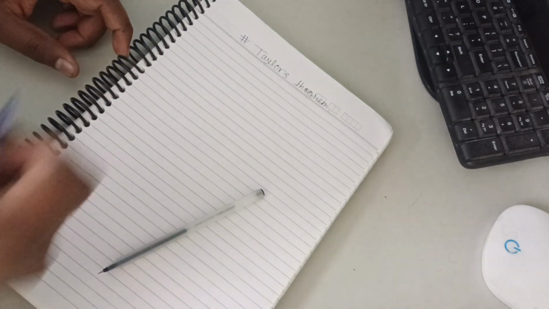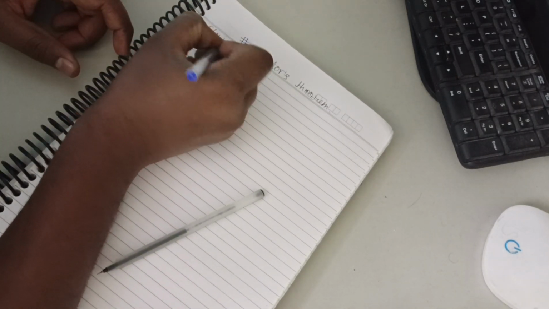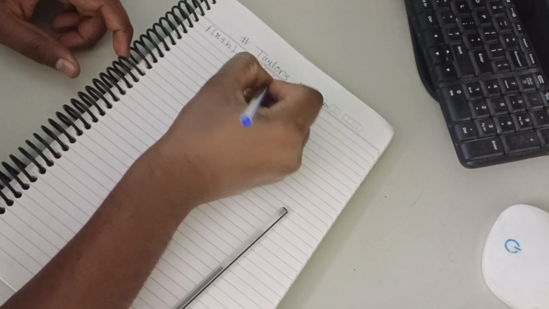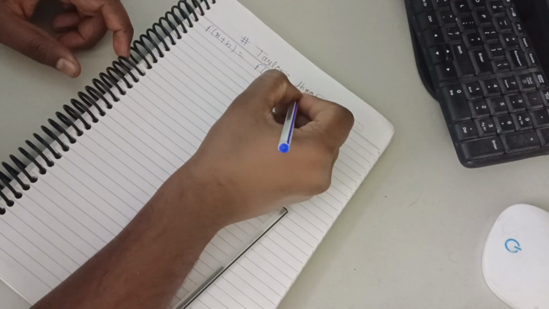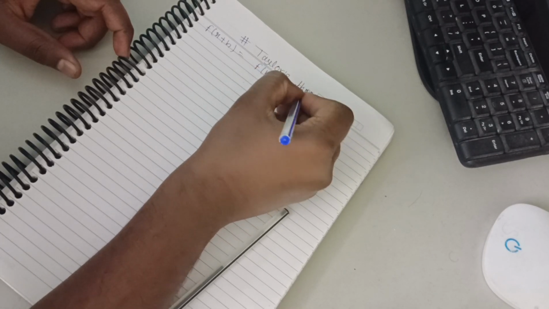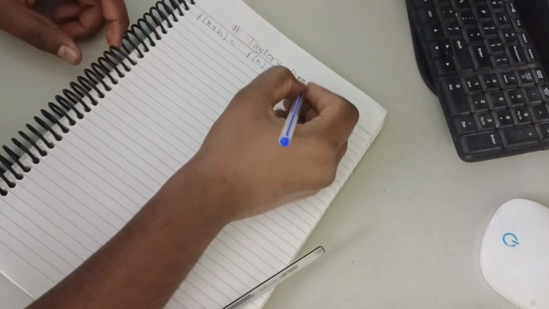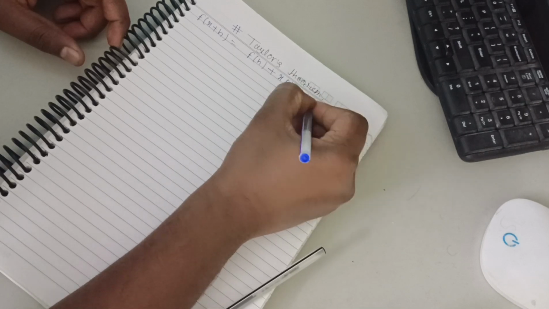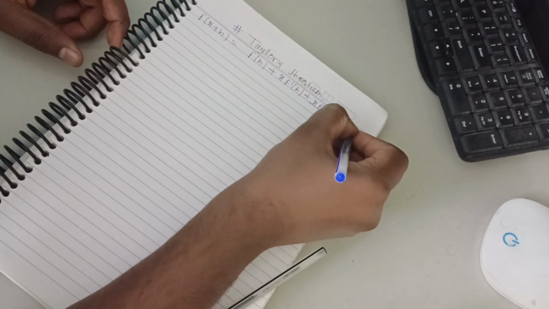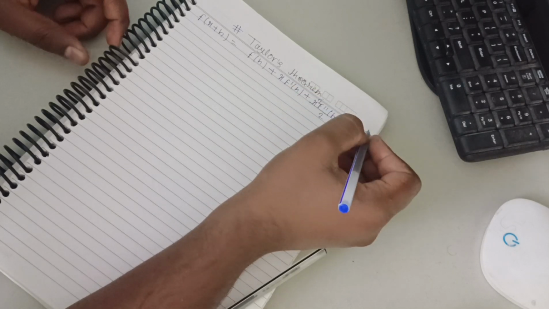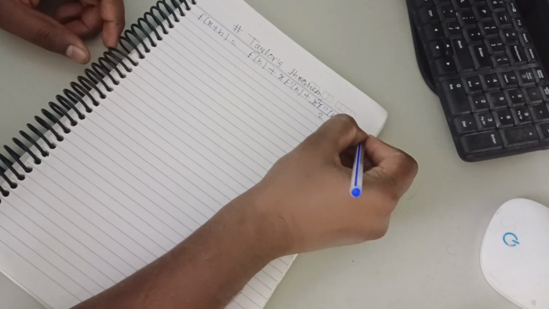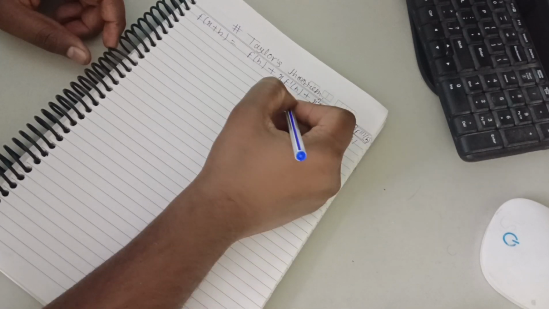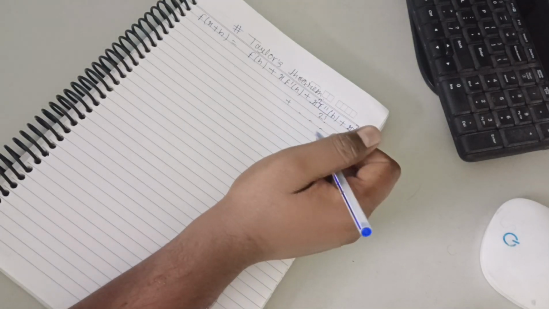That was f of x plus h is equal to f of h and x plus x f dash of h, then again plus x square f double dash h upon 2 factorial, then x cube f triple dash h upon 3 factorial plus and so on. Okay, so this was the formula.